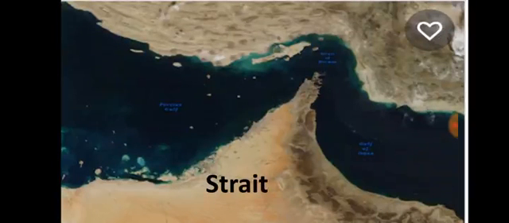We can see it's a narrow passage of water that's connecting two bigger bodies of water, and it is called a strait.